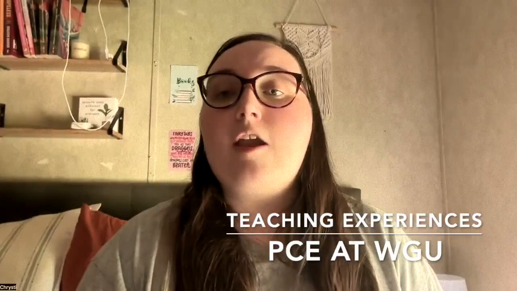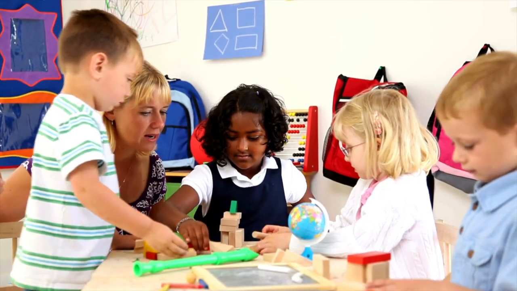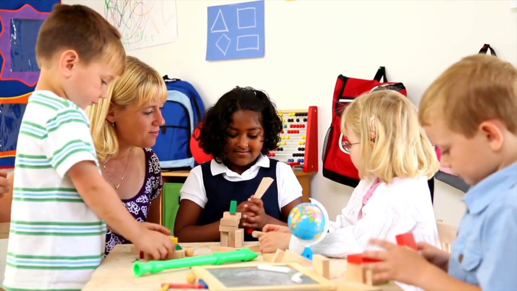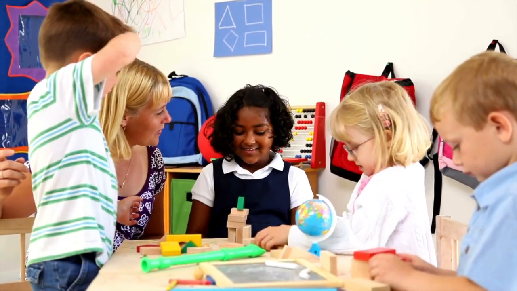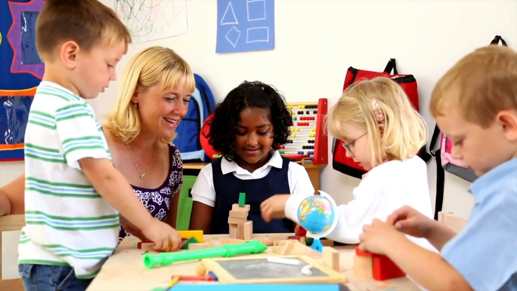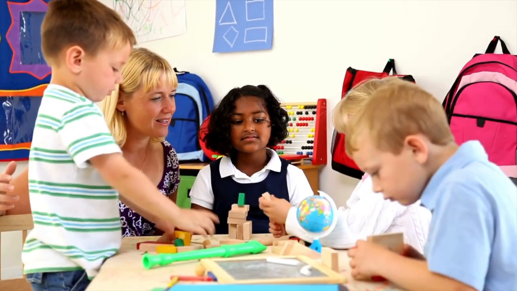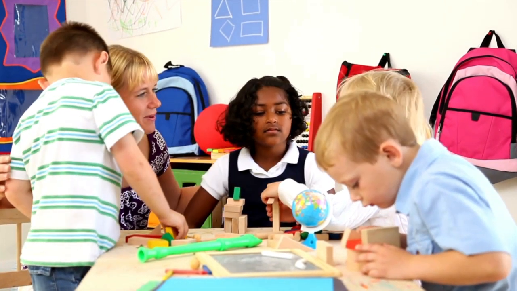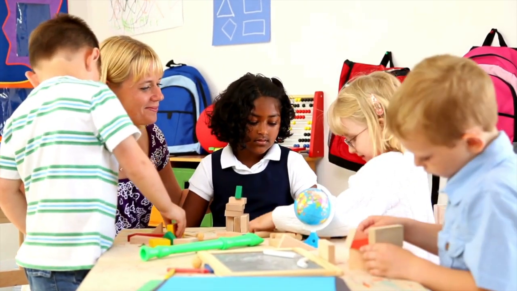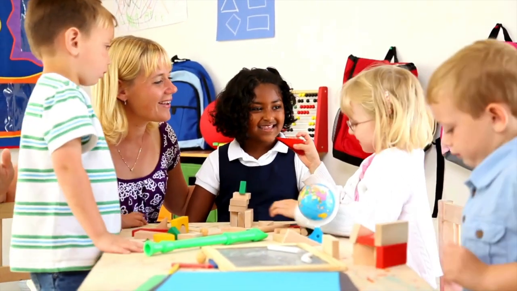Teaching experiences. When you get ready to teach, make sure you log hours for teaching experiences as well. Interact with students one-on-one, small group, or when you're teaching your lesson. Your lesson is just about a day, so make sure you get as much experience with students as you can. The whole teaching experience, you're going to be doing lots more interacting with students than just your lesson plan. So make sure that you are spending enough time with students and building relationships with them.